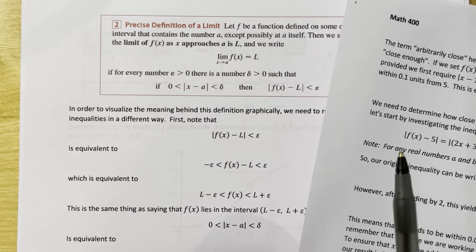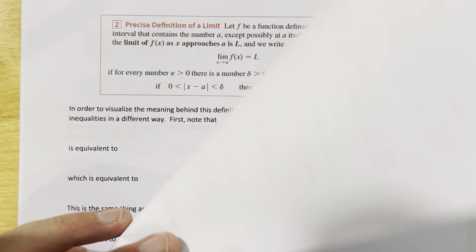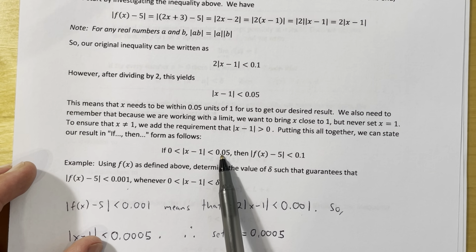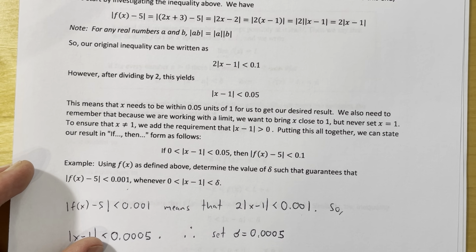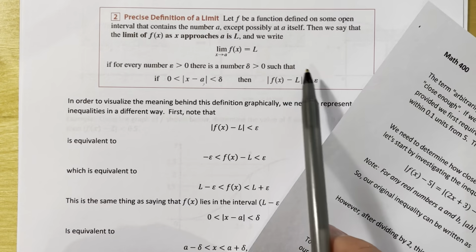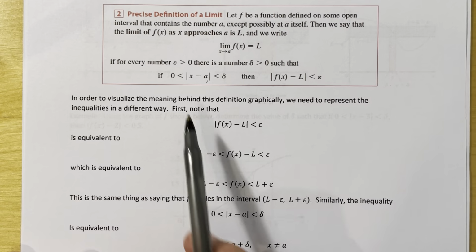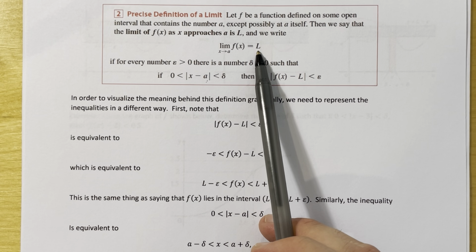So comparing that to our precise definition here, the number 1 is taking the role of a. Delta is 0.05. Notice the delta is the thing that we had to find once we decided what epsilon was. Epsilon in this case is 0.1. See where epsilon appears? That's the 0.1 here. 5 is the capital L. It's the limit, okay? So this is stating in more general terms what it means for a limit to exist and be equal to L.